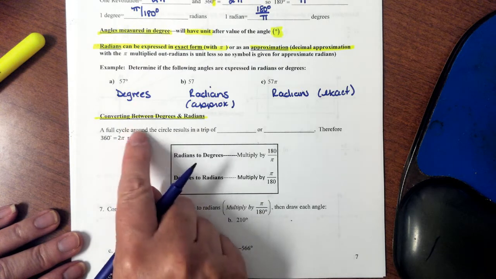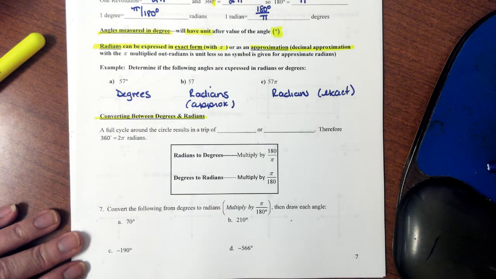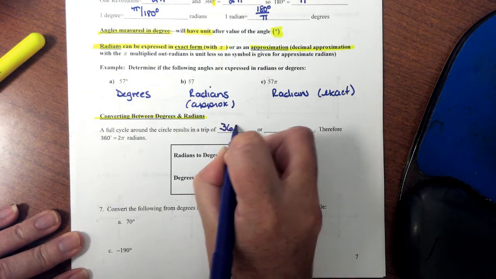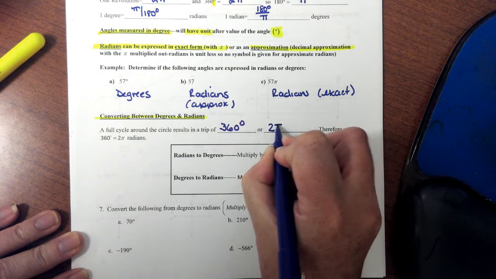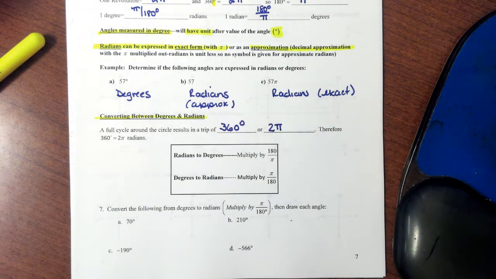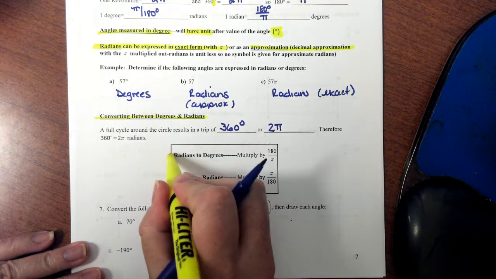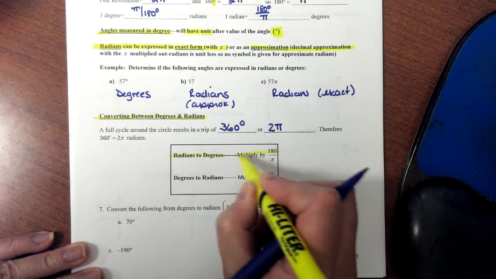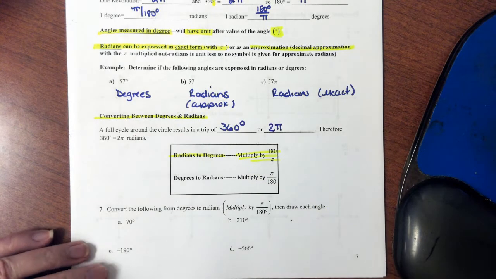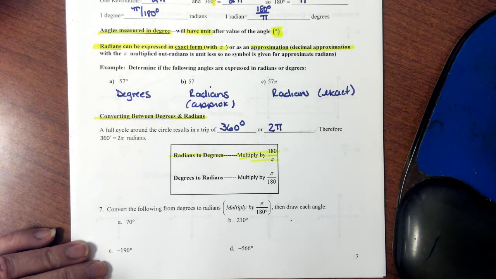So remember, we talk about a full circle around the circle. It results in a trip of 360 degrees or 2 pi radians. Therefore, 360 degrees is equal to 2 pi radians. So the way you convert to go from radians to degrees is you simply multiply your angle by 180 over pi. So these are your conversion formulas you need to remember.